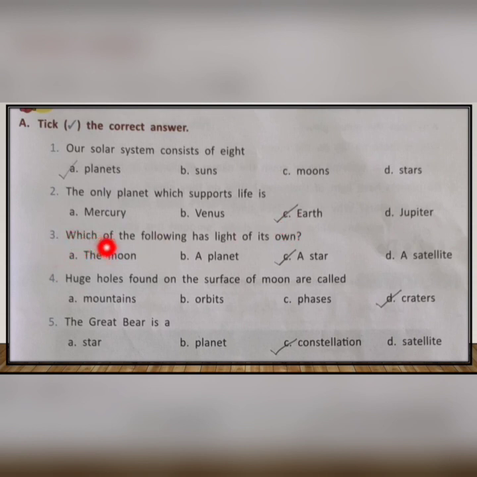Next, number 3, which of the following has light of its own? A star, which is given in option C. Number 4, huge holes found on the surface of the moon are called craters, and it is given in the last option D. Number 5, the Great Bear is a constellation, which is given in option C. I am repeating again, 1A is correct, 2C, 3C, 4D and 5C. These are the correct options of question A from exercise part of this chapter.